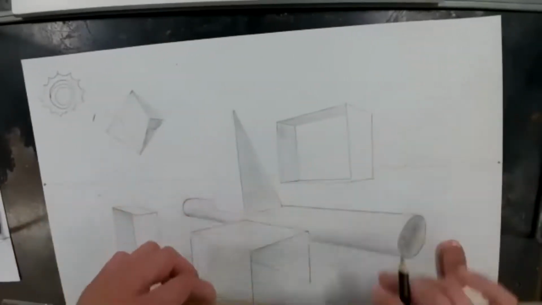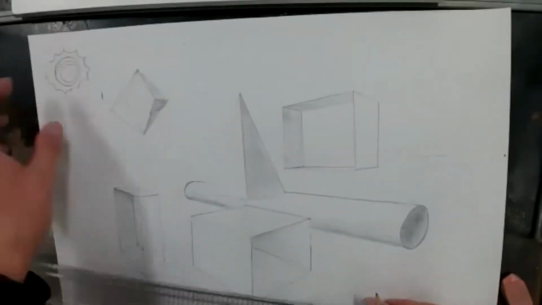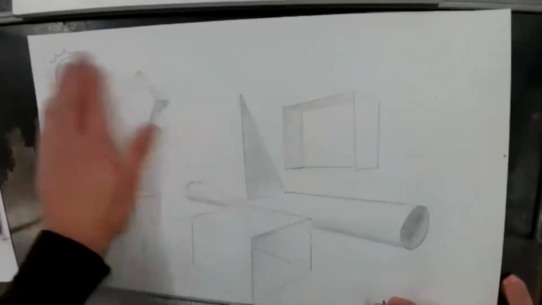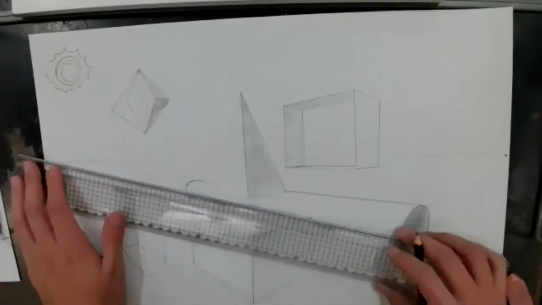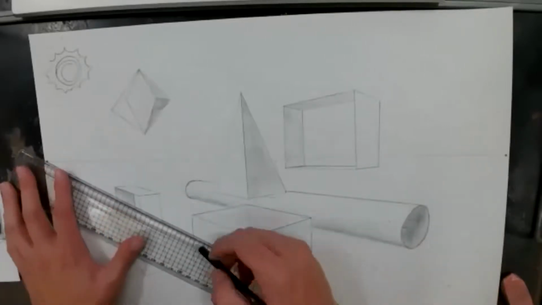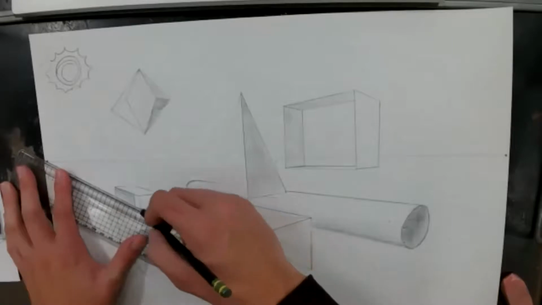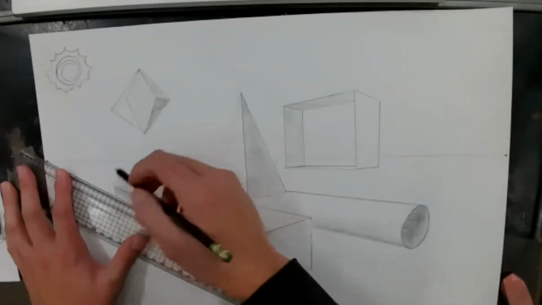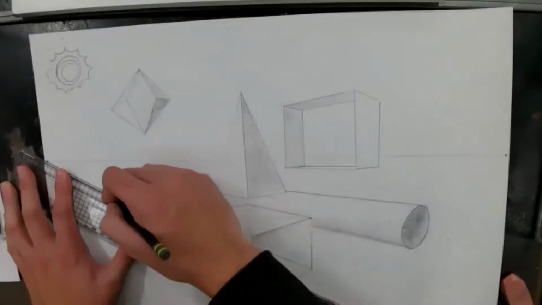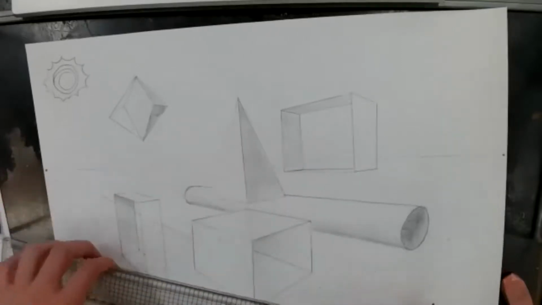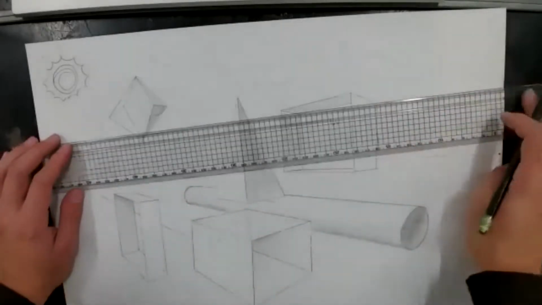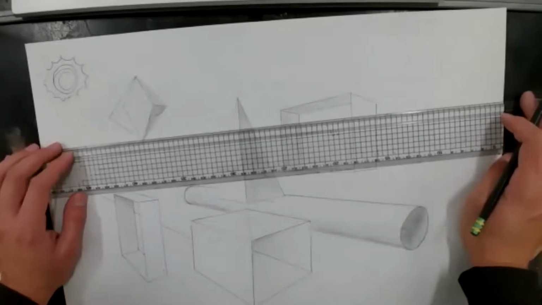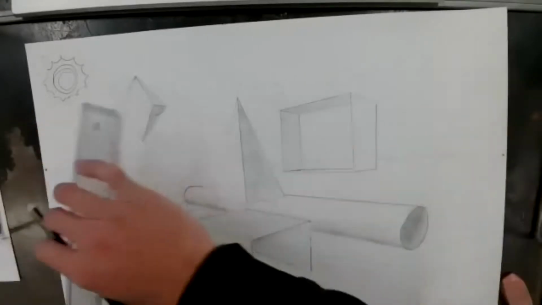What should we make? What are you guys making? Let's just keep going with shapes in the back. There's a line going in the back. No, it's too close.